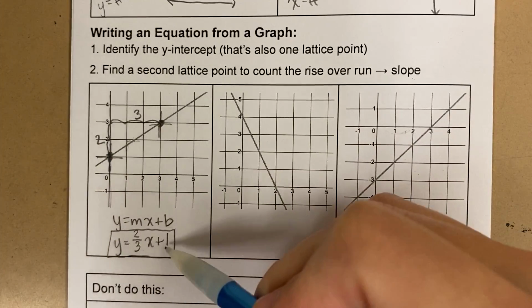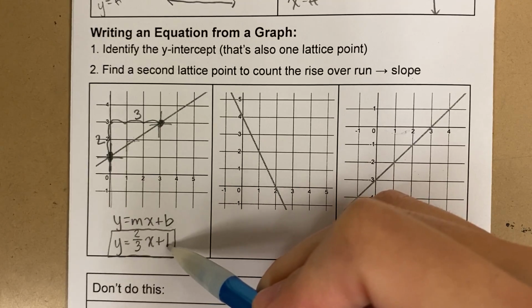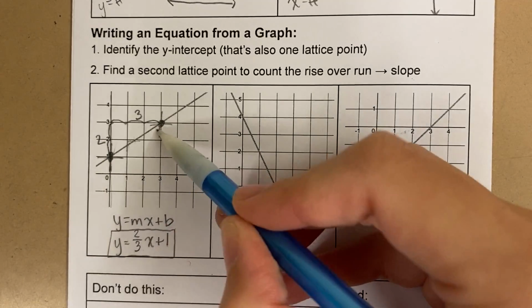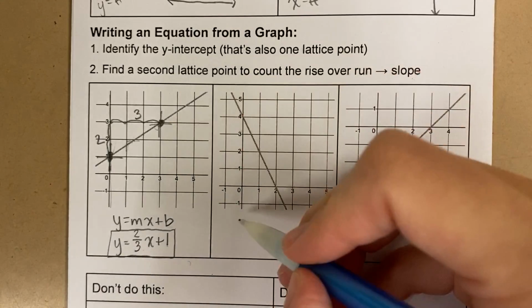And you can double check it. You're really good at going in reverse. So if I were to graph this line, I would start at 1, I'd go up 2 over 3, perfect. All right, let's look at this one.